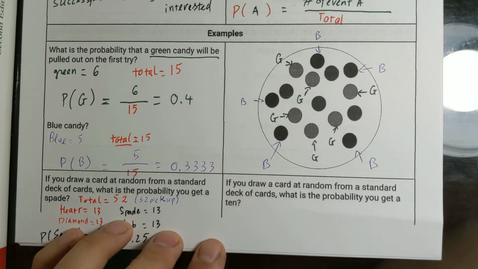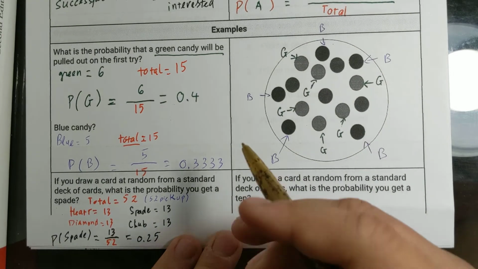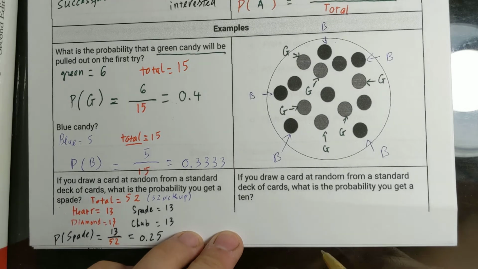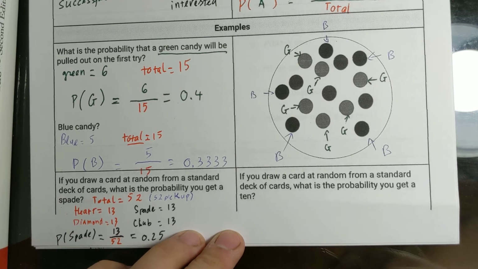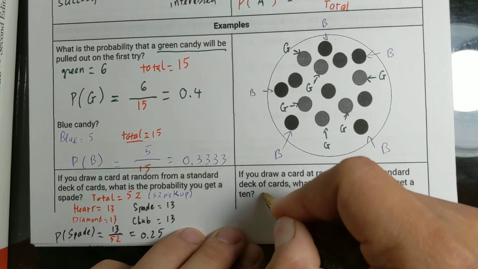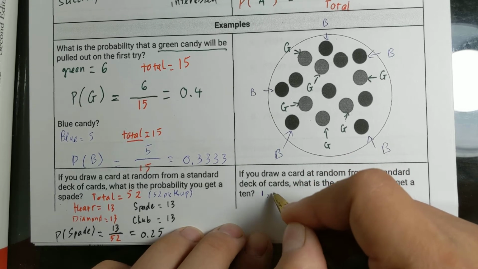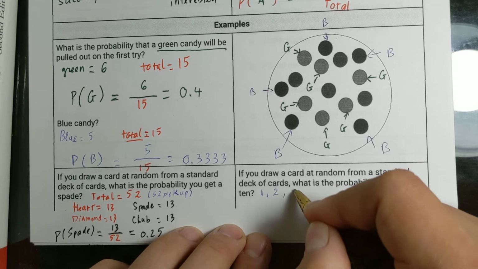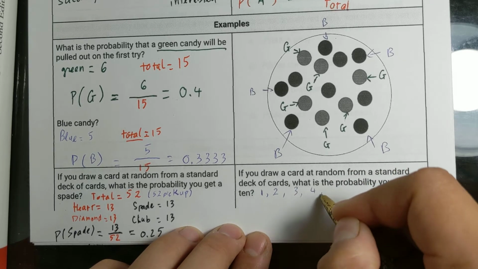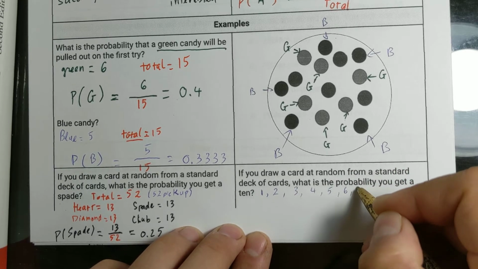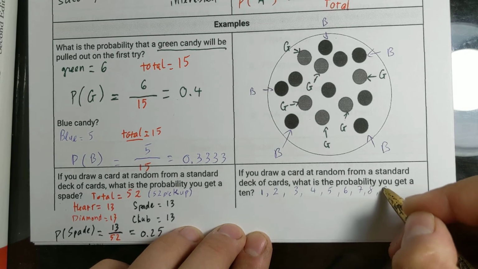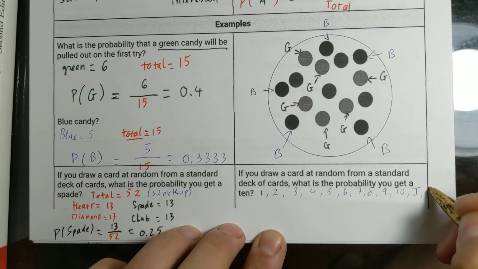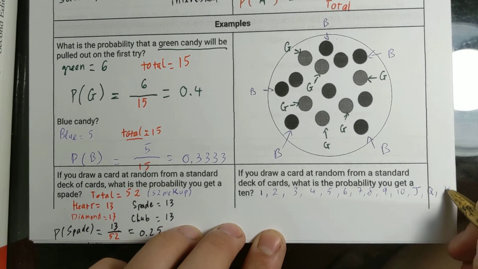Before we do that, like I said before, in a deck of cards you will have 4 types and 13 kinds. By 13, I mean it includes from 1 through king. So here: 1, 2, 3, 4, 5, 6, 7, 8, 9, 10, jack, queen, king.